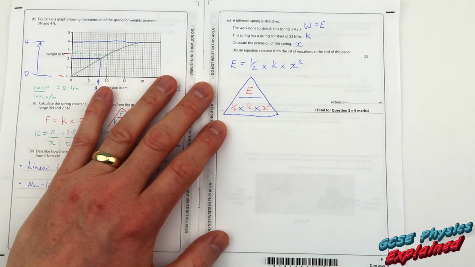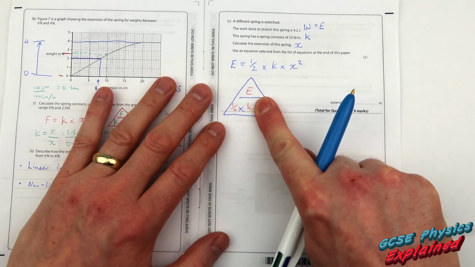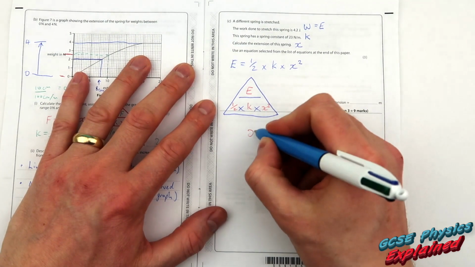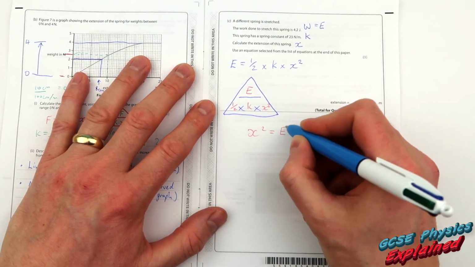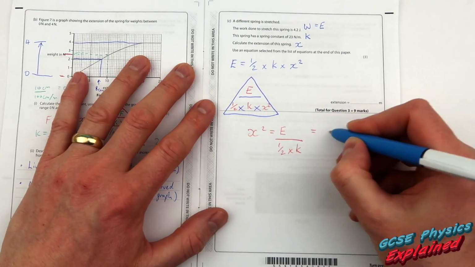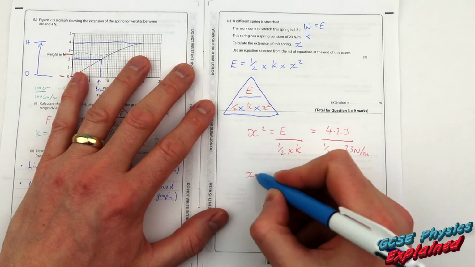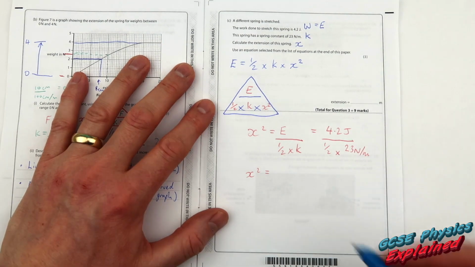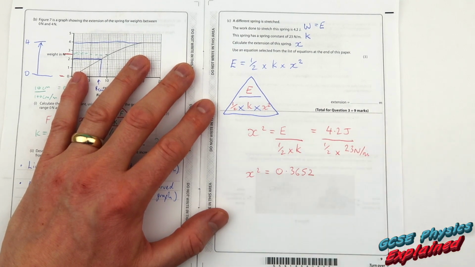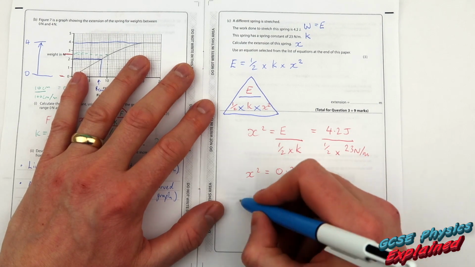Now, like before, cover up what you're looking for. So we're looking for X squared. Cover that up. And what you're left with is how to work out X squared. So X squared is going to equal E divided by a half times by K. Now remember, that's not X yet though, that's X squared. And that's going to come out as 0.3652. Now, if we want X, we're going to need to square root both sides.